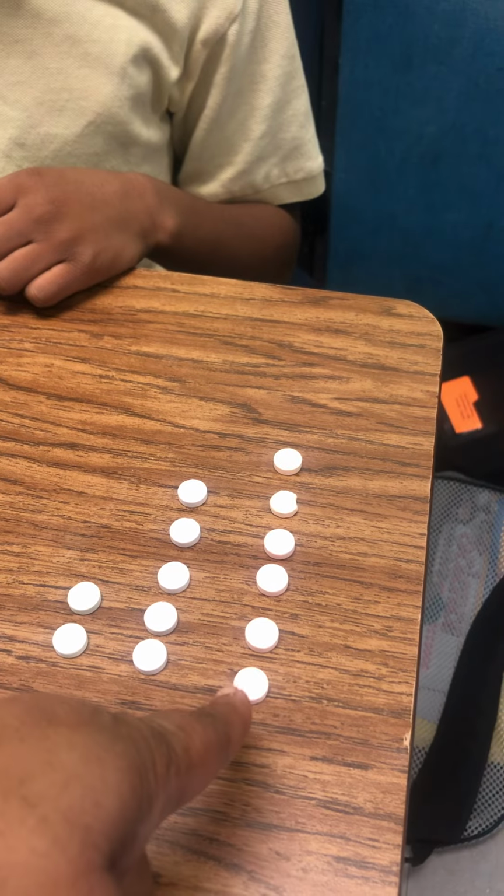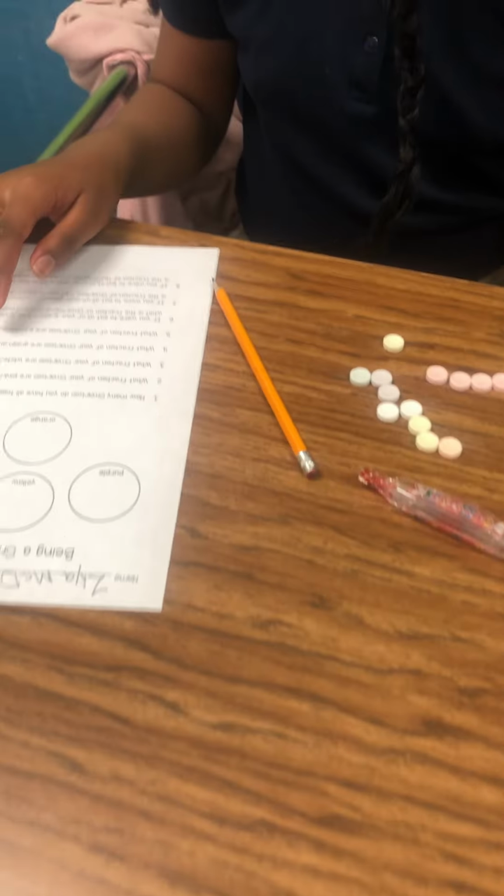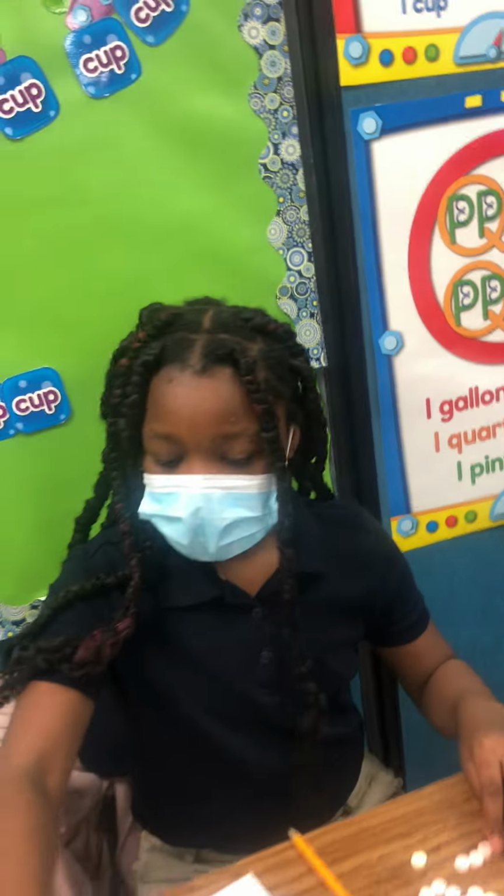Okay? So somebody raise their hand and tell me how many pink they have. Zayden, you have 2 pink. So on the line, what are you going to put for the pink ones? What are you going to write on the line? Oh, but we're saying all together, so.